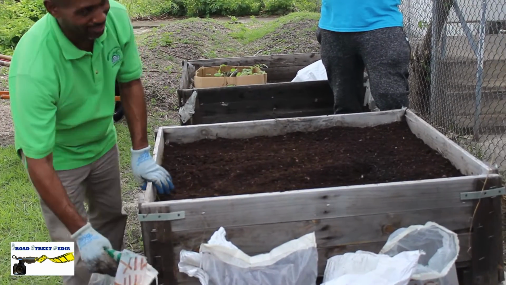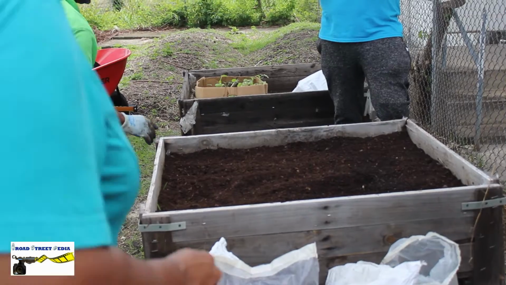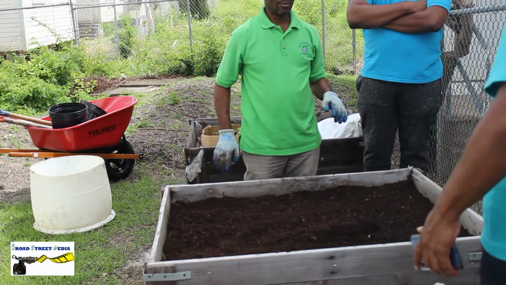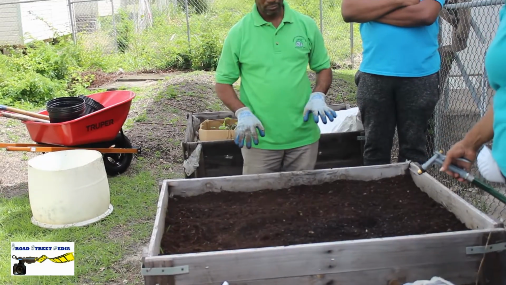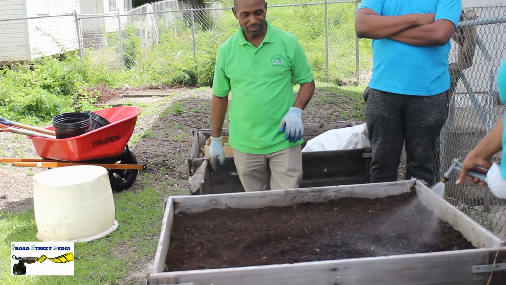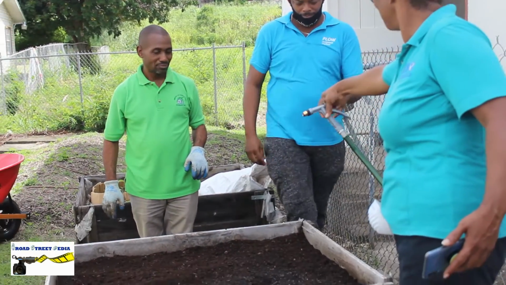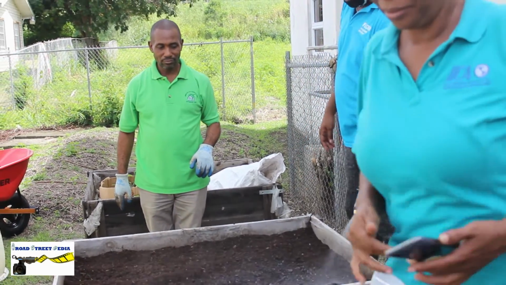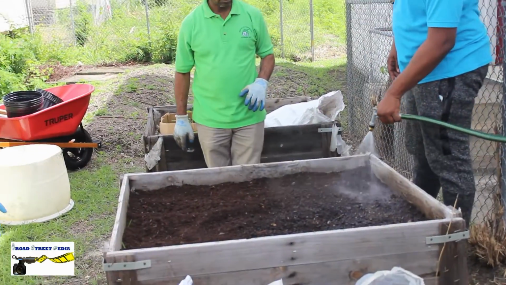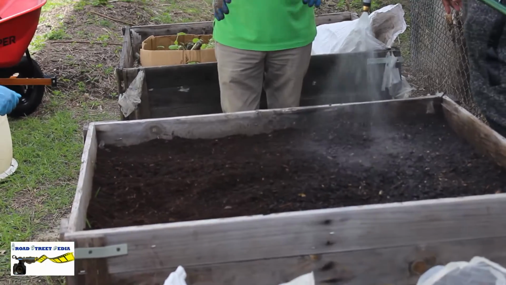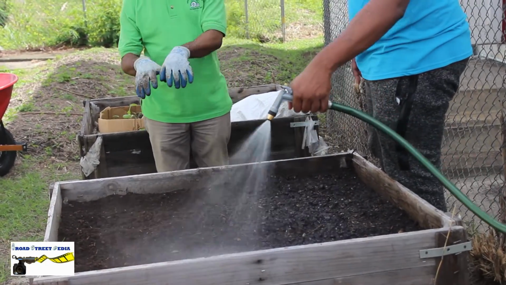Finished. So we're wetting it now. This is to ensure that the moisture goes down, so that when we plant, the moisture will be inside.